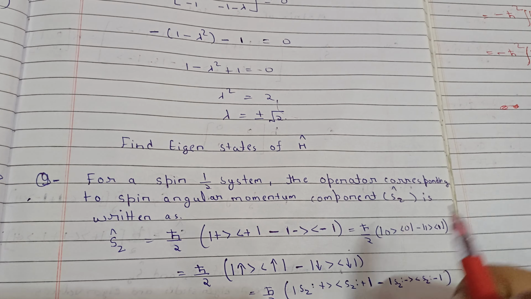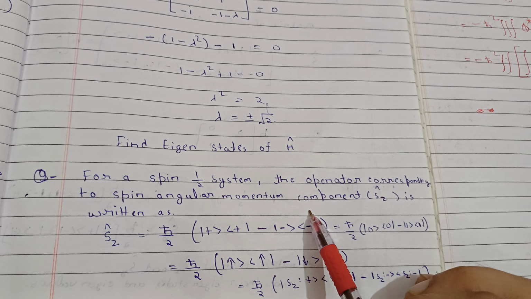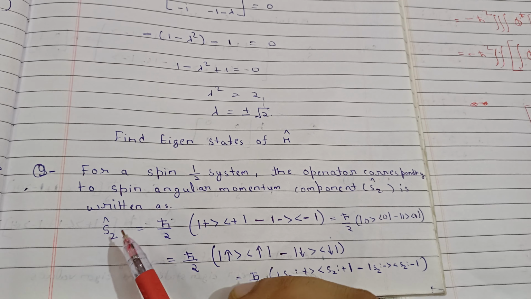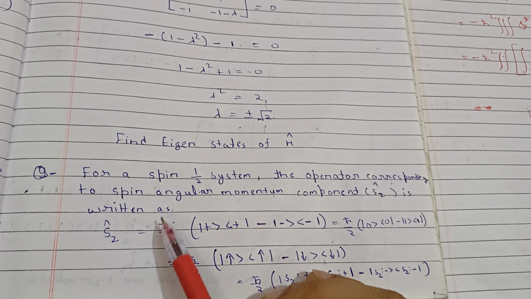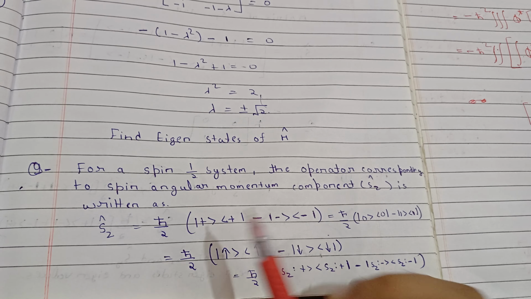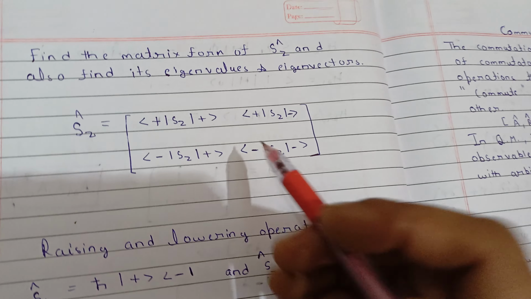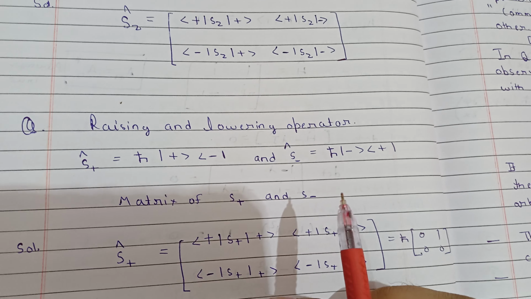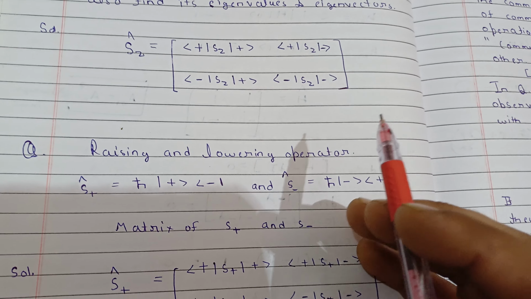Now you can write this matrix directly also, as this plus plus represents 1 1 and this is 2 2. So for the plus 1 1, the coefficient is 1. For 2 2, the coefficient is minus 1. So it will be [1 0; 0 -1], with h cut by 2 outside. That will be your Sz operator matrix. So that's how you can write it directly. And then if you have the matrix, you can find the eigenvalues and the eigenstates, similarly as we find for any matrix, using the same formula.